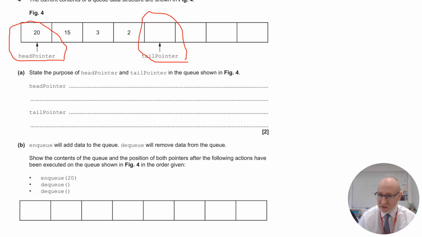Where you made a mistake is you just assumed, without looking at the diagram and linking it back to figure 4, which it clearly says in the question, you said, oh, it points to the end of the queue. No, it points to the free place at the end of the queue. It's pointing to a free space. Look at it. Nice and simple. That there is a free space. Lost an easy mark, guys.